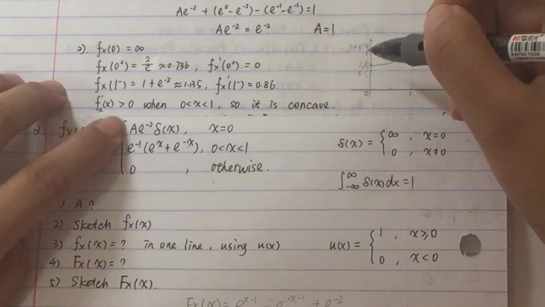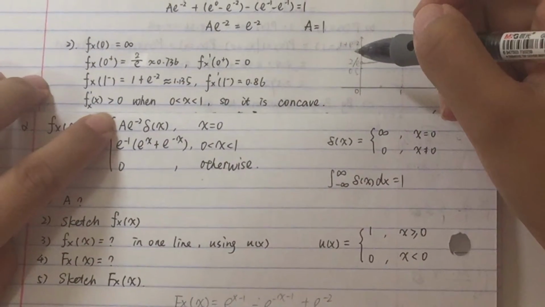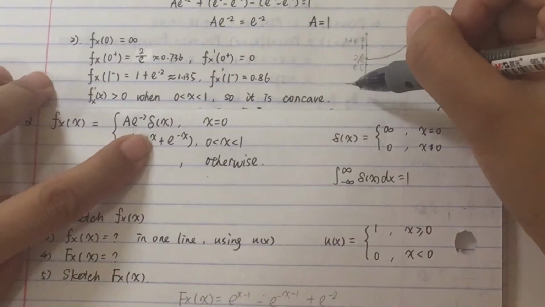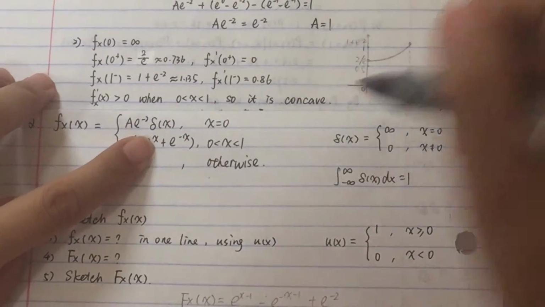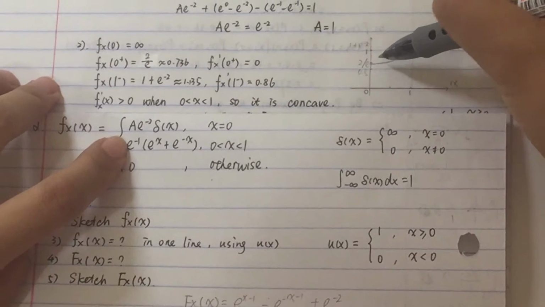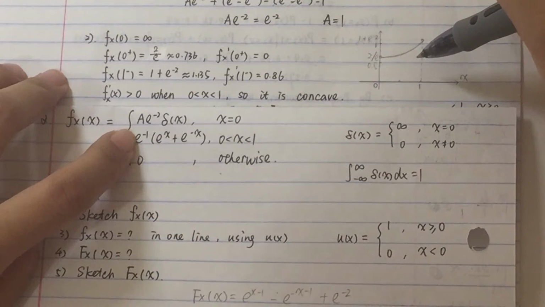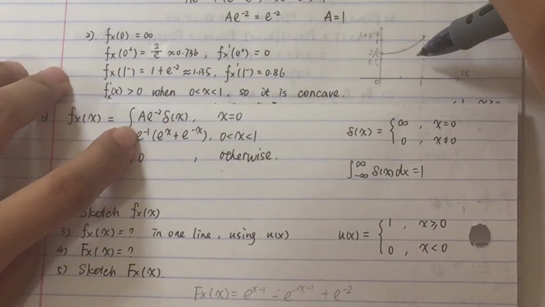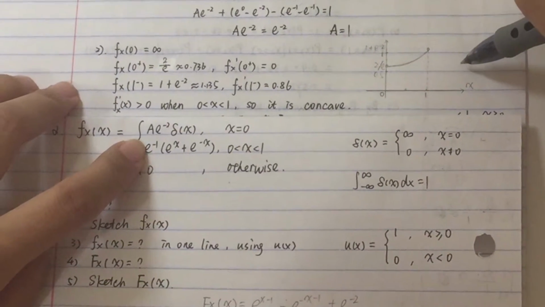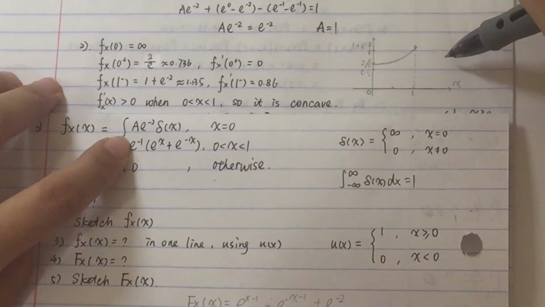Here the derivative of fx is larger than 0 in this interval, so it's a concave function. So we can use special points to determine the basic shape of the density function. This is the shape.